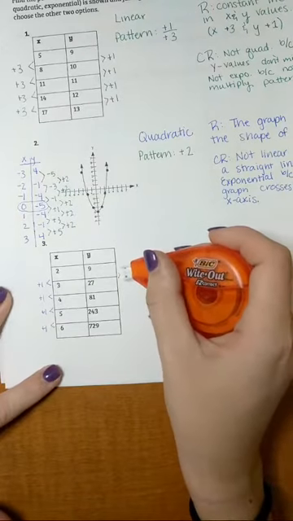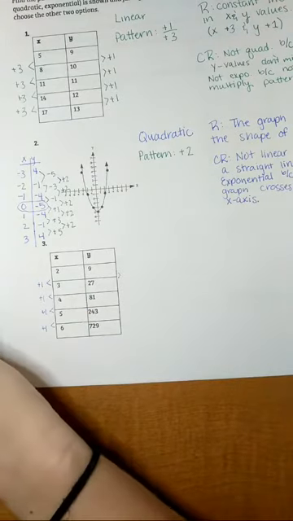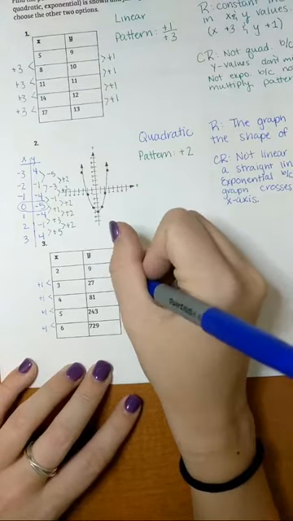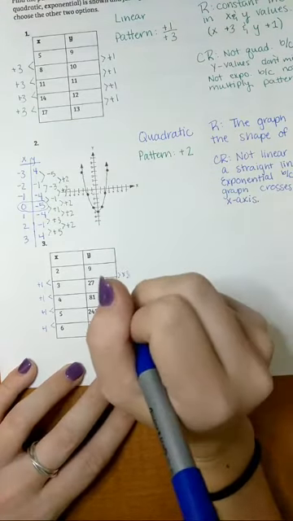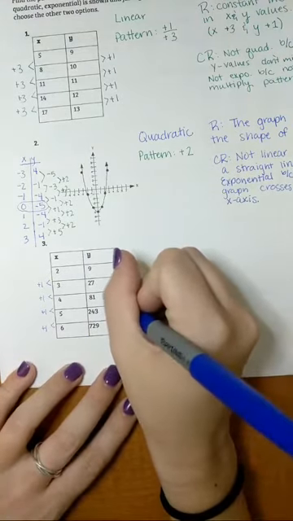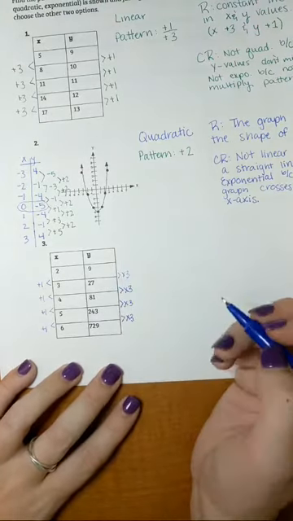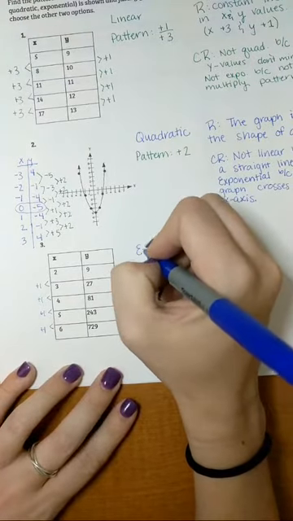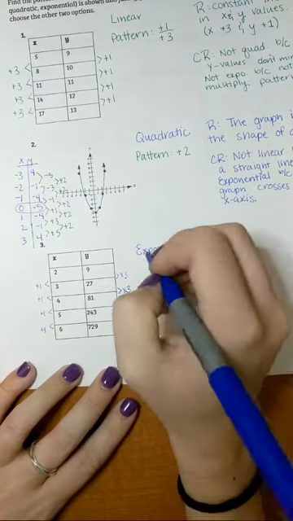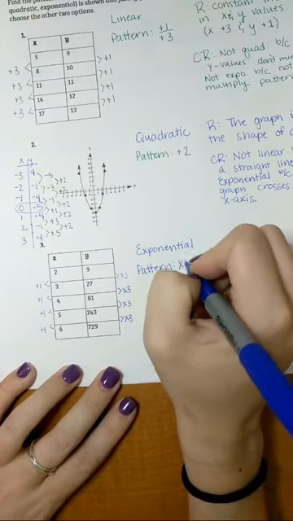But it is increasing quickly. So I can see that this might be exponential. So 9 times 3 gives me 27. And 27 times 3 is 81. So we have a multiplication pattern of times 3. So meaning that this is going to be exponential. Yeah, we already said that the pattern was timesing by 3.